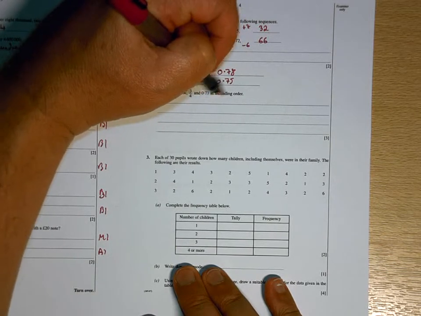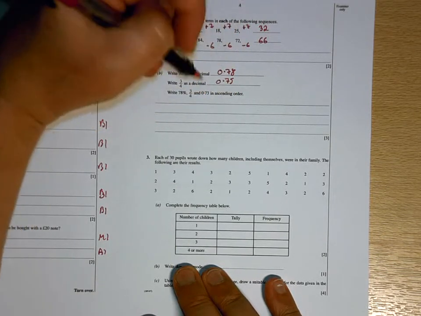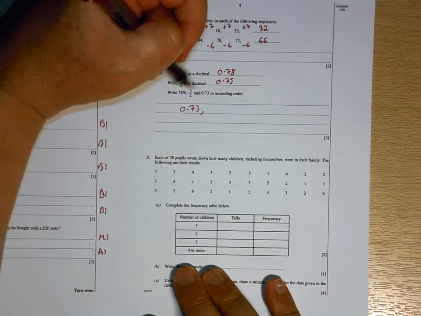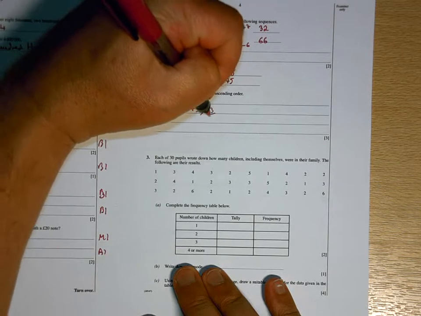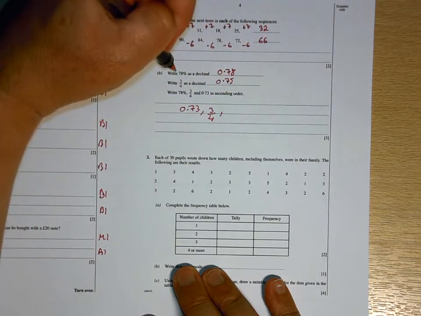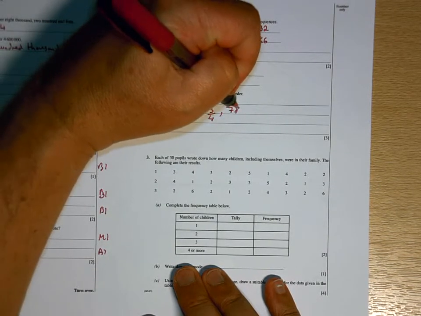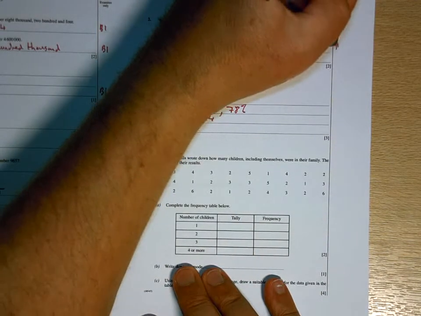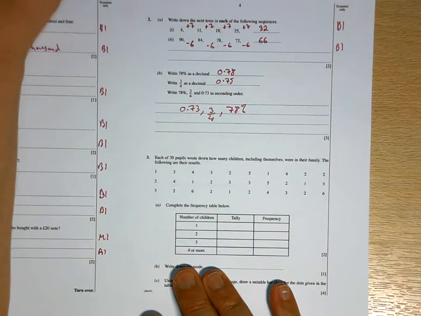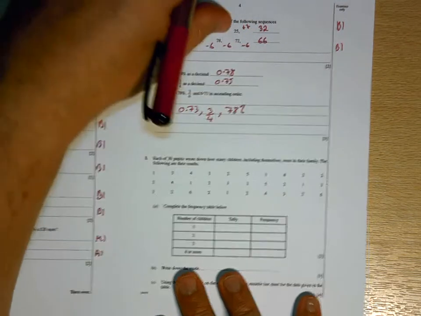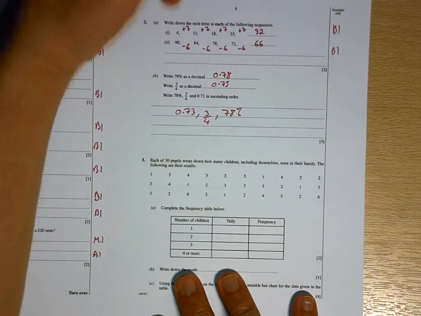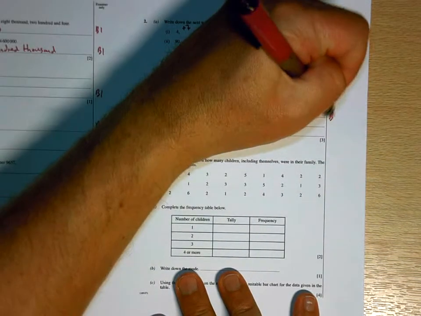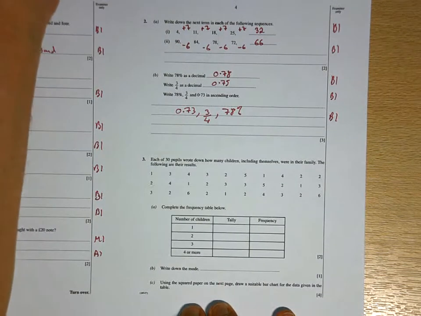Ascending order means smallest to largest. So the smallest is 0.73, then comes 0.75, which is 3/4, then comes 0.78, which is 78%. So 1 mark for each of the complete sequences, and for this you'd have 1 mark for each conversion and 1 mark for writing them in the correct order.